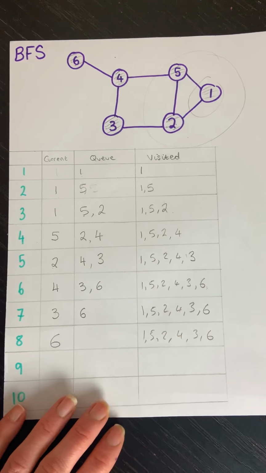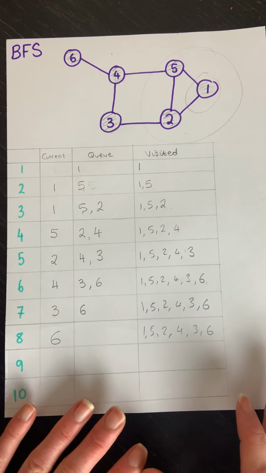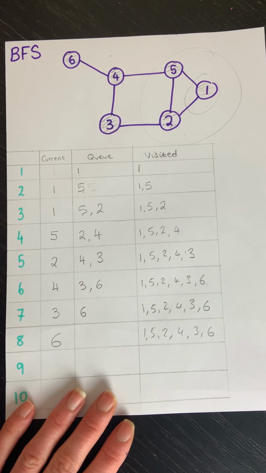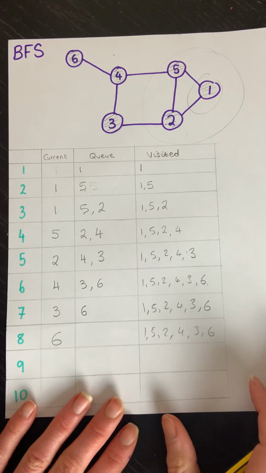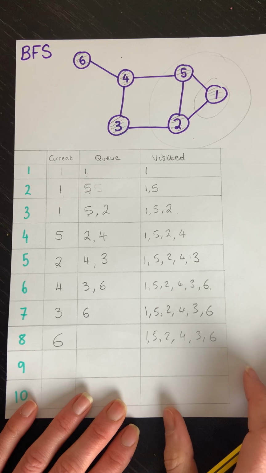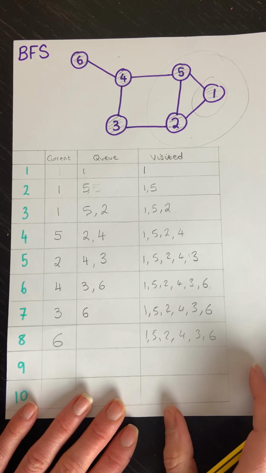Okay, so I hope that you found that helpful in understanding how BFS and DFS work. The way that these are likely to be implemented in the exam would be via an algorithm that you would have to trace in a trace table, I'm afraid. But we will be doing some exam questions very soon to practice using this algorithm.